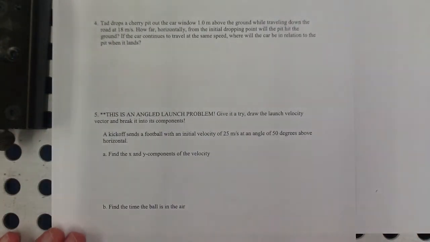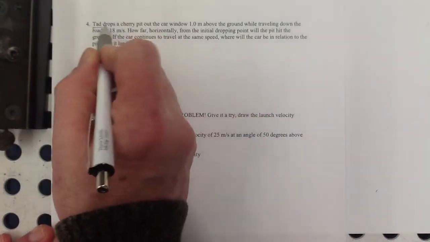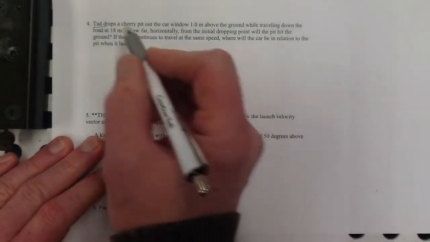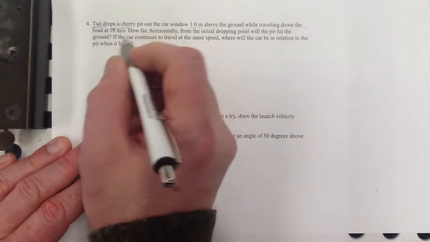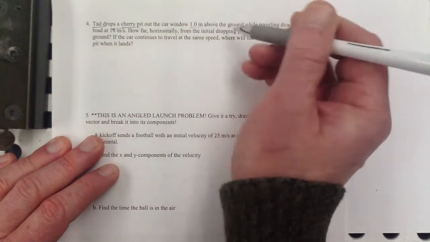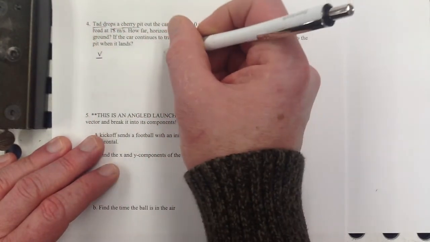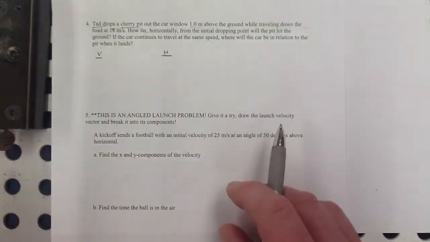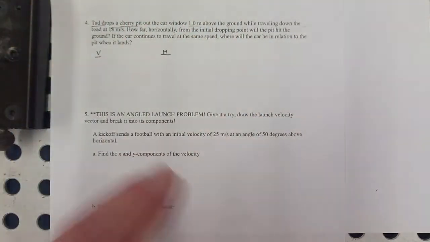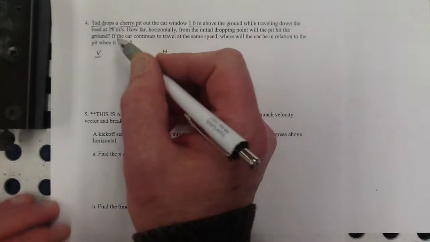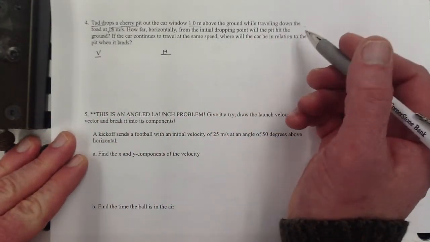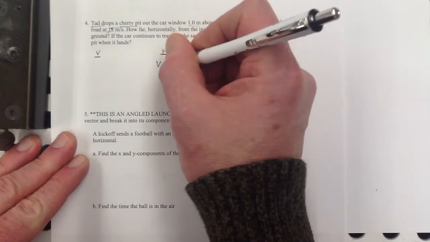All right. Tad, I guess that's a guy's name, isn't it? Drops a cherry pit out the car window 1 meter above the ground while traveling down the road. So same thing as the airplane. That means that the cherry pit is going to have the same horizontal velocity as the car, because the hand sticking out the window of the car is also going at 18 meters per second. So when it releases the object, the cherry pit in this case, it's going to have the same velocity because it was traveling with the car.